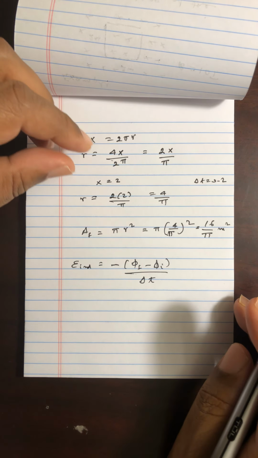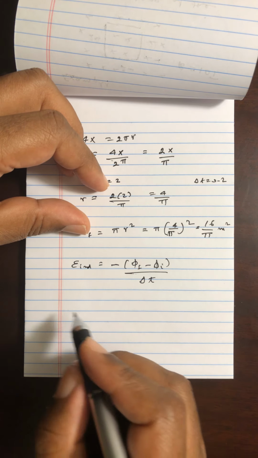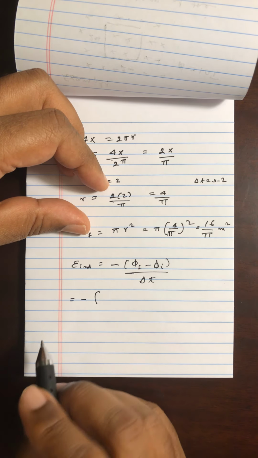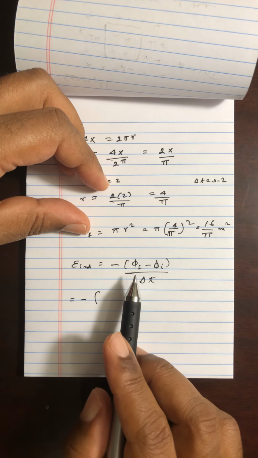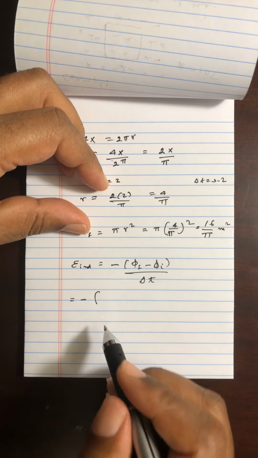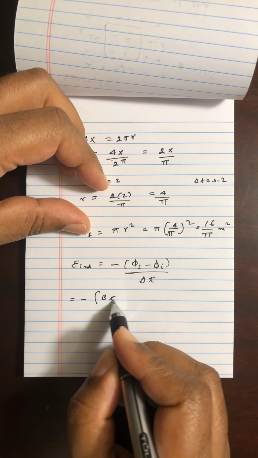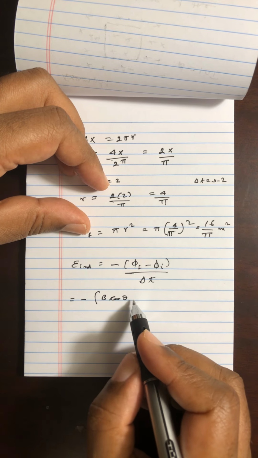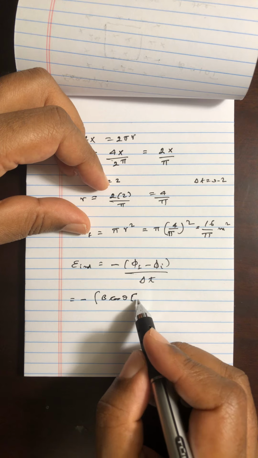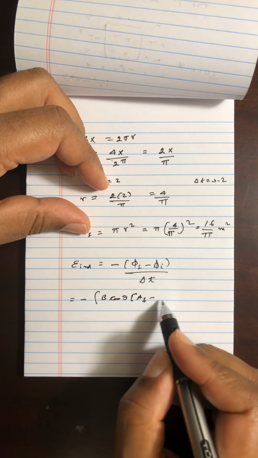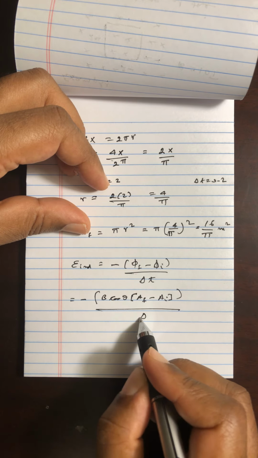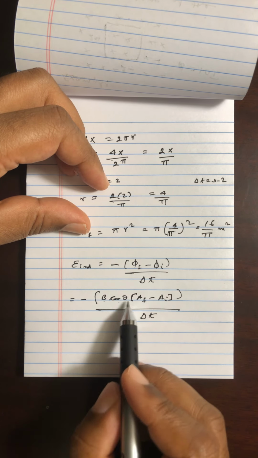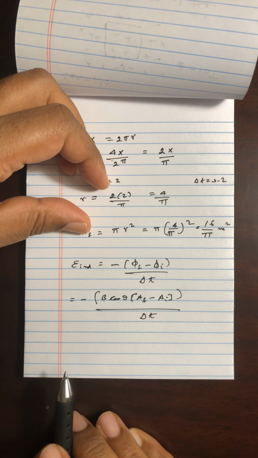So this is the negative of, remember in this case the magnetic field and the angle are not changing, so we'll just say B cosine of theta. Only the area is changing, so it'll be A final minus A initial divided by delta t. We just factor this out because that's not changing.